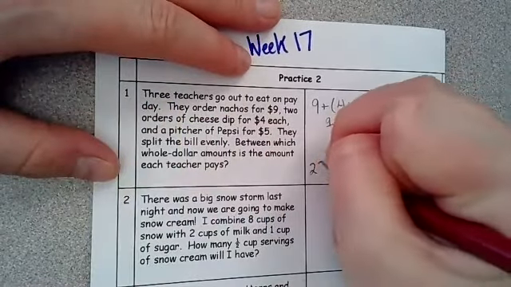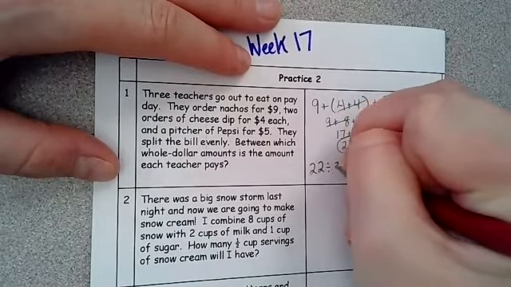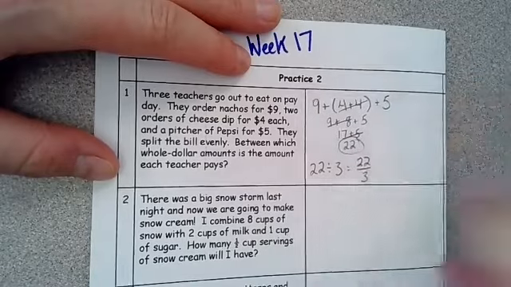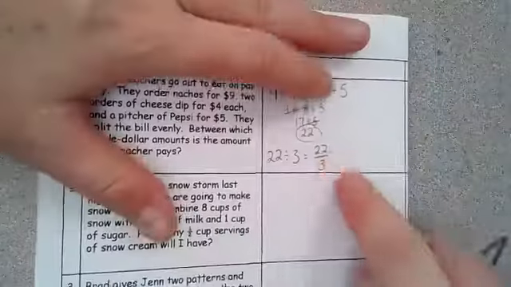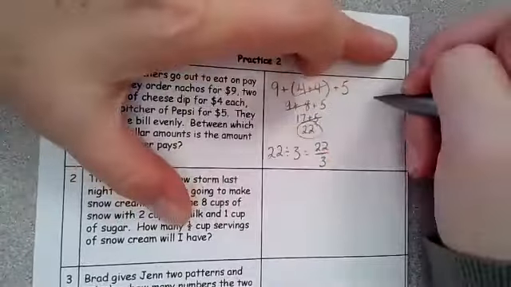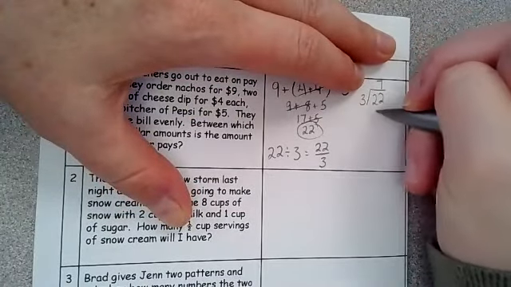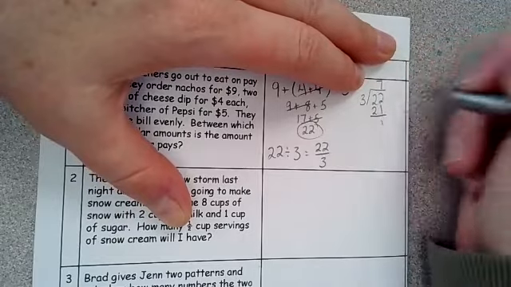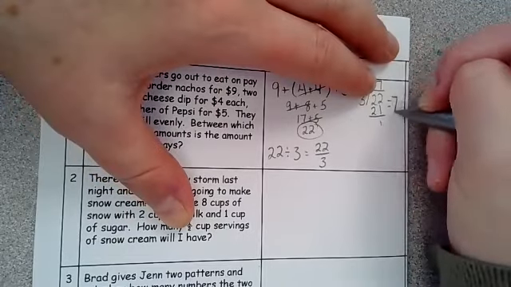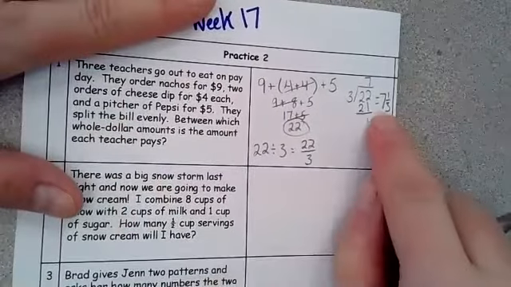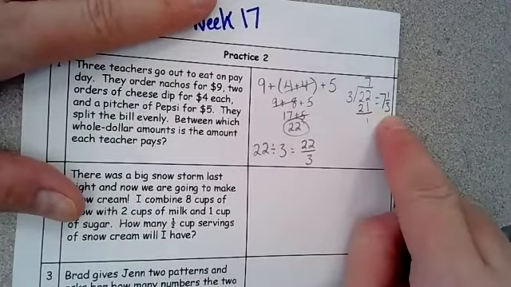So this is 22 divided between 3 teachers, which is also known as 22 thirds. Turn that into a mixed number. 22 thirds, 22 divided by 3 goes in 7 times with 1 left over. So it is 7 1/3. So each teacher is going to pay $7 and some change, right?